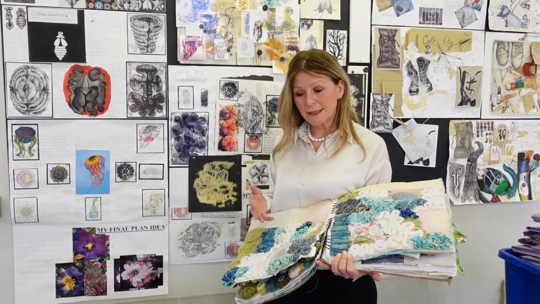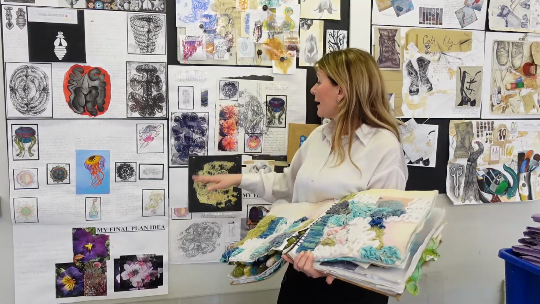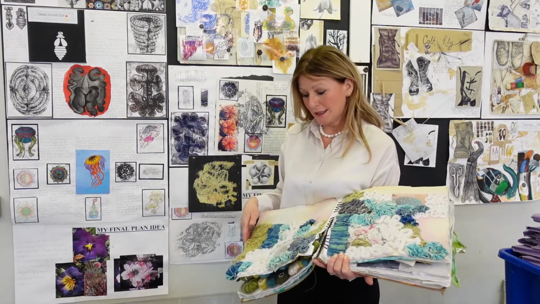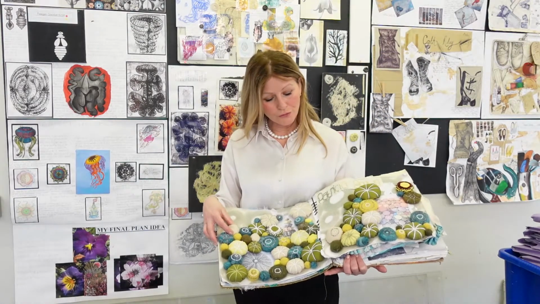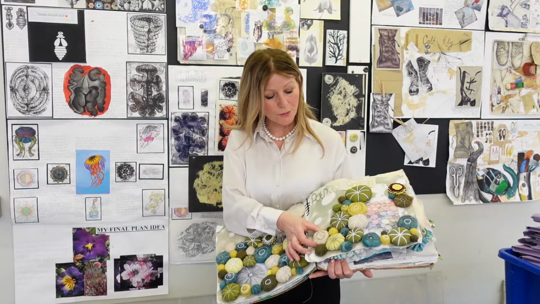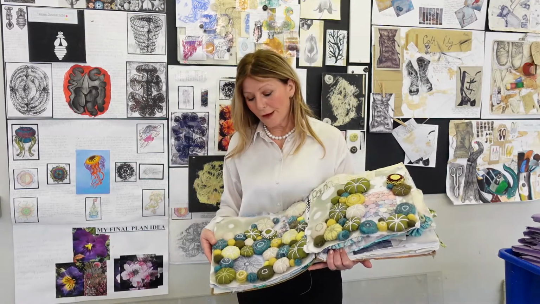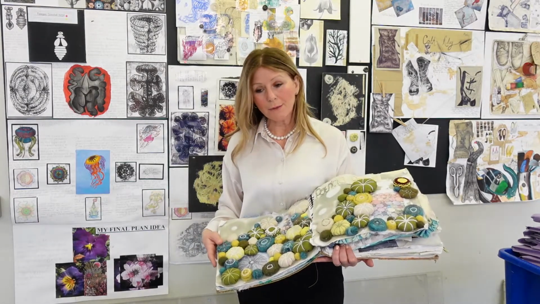It is very creative, it is very textured and textile-y, and these are some examples which you would be expected to explore. So again here, rather than drawing the underwater world, you would create the underwater world by using fabrics and stitching rather than paint and pencil.